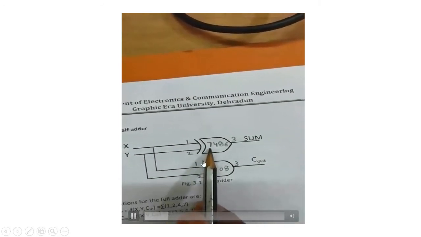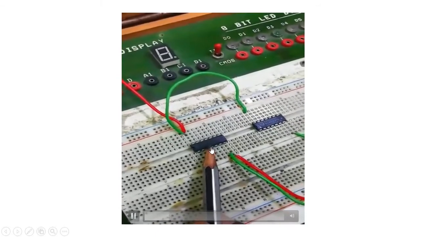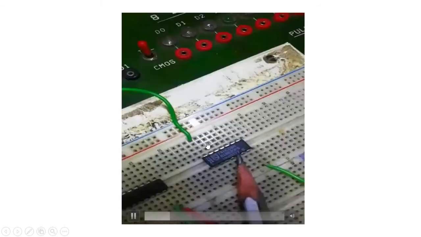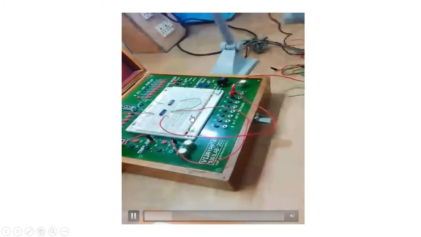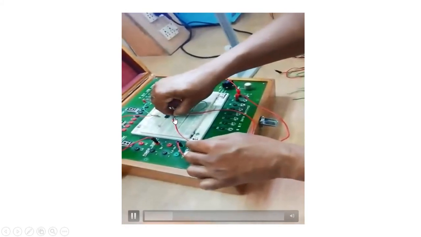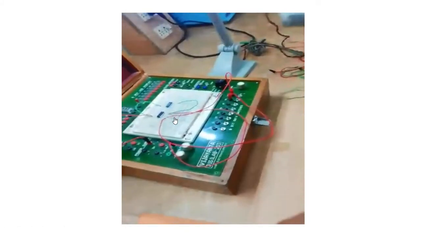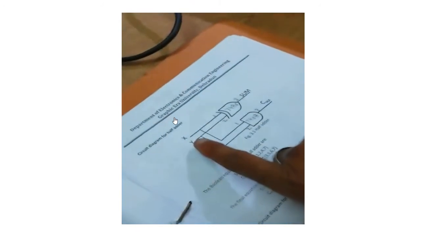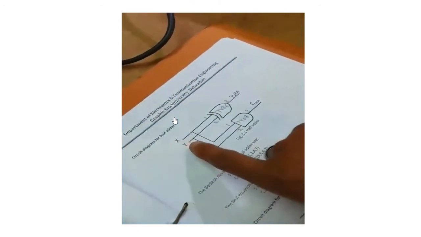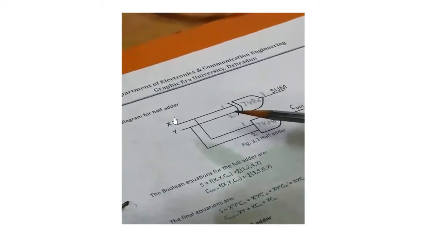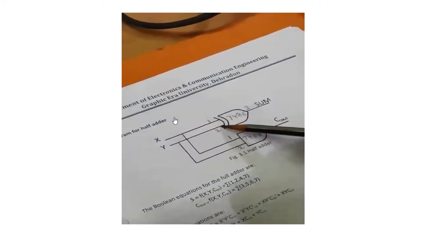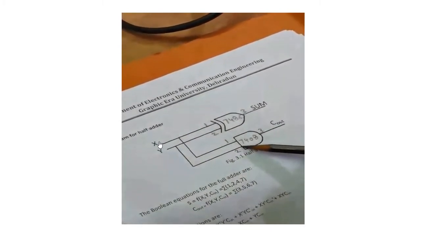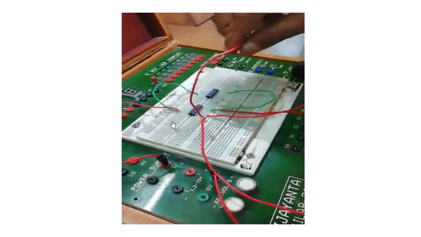So these are the connections. This is the XOR IC, this is the AND IC. You will give input to pins 1 and 2 of the XOR IC, and you are getting output from the third pin. Same connections you have to give, same inputs 1 and 2 you have to give to the AND gate also.